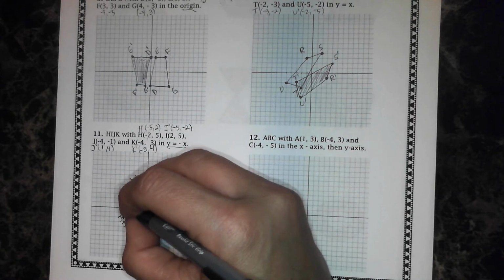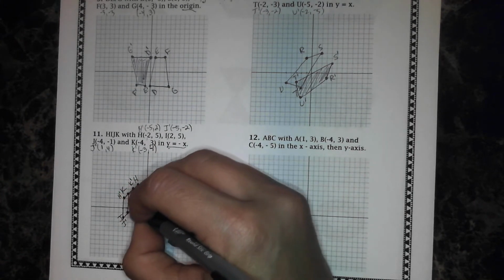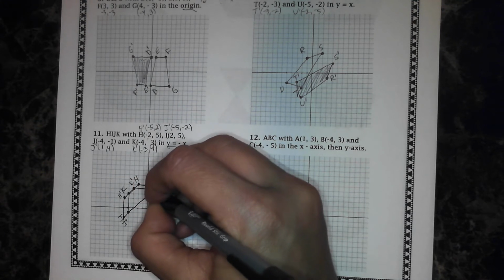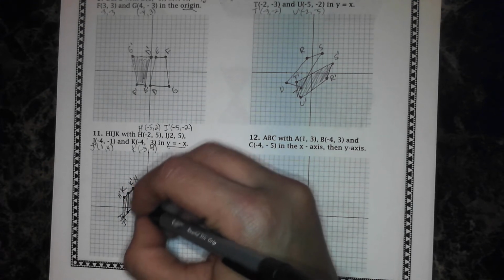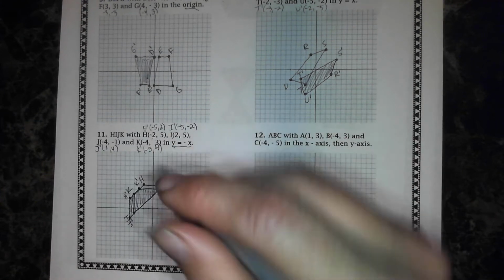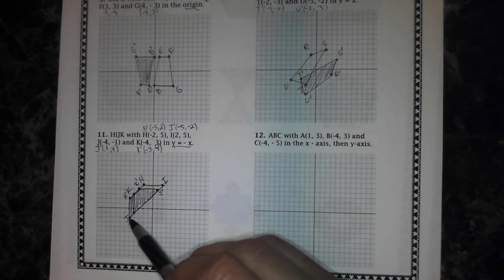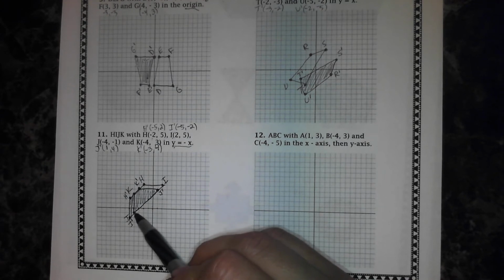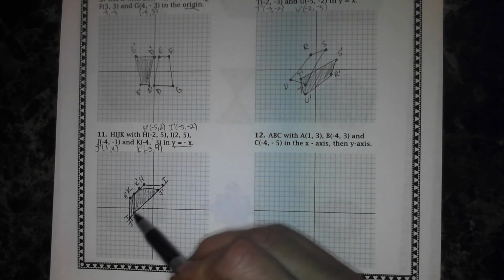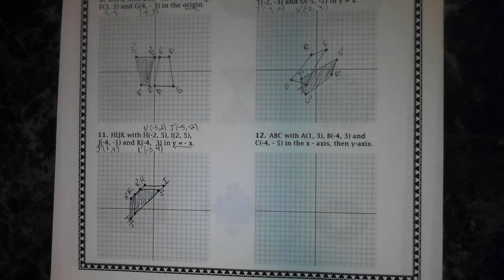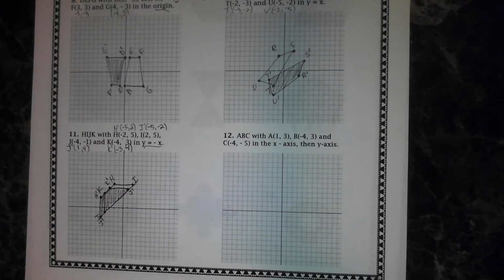So this image looks like this. It's almost overlapping, but if you notice, this is J here and this is J here. This is I and this is I here, so it's flipped as well. But almost over top there.